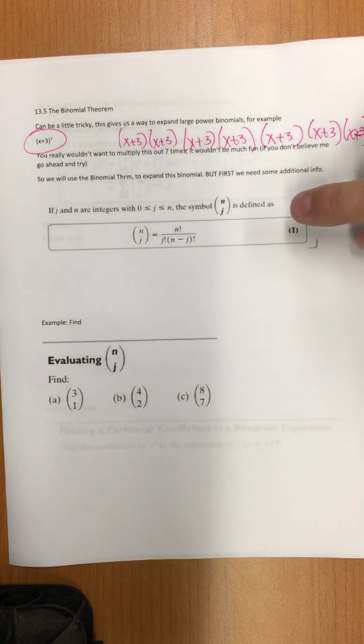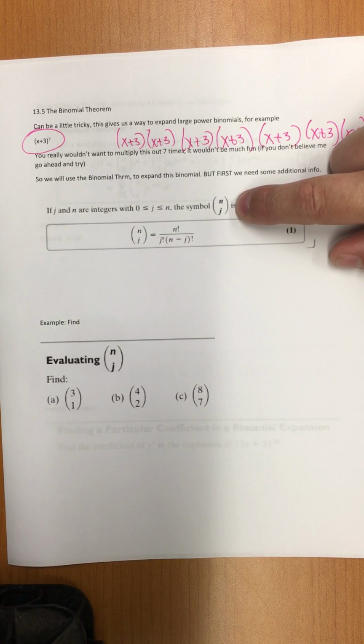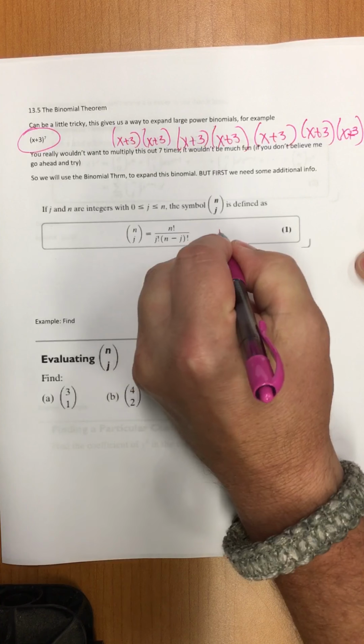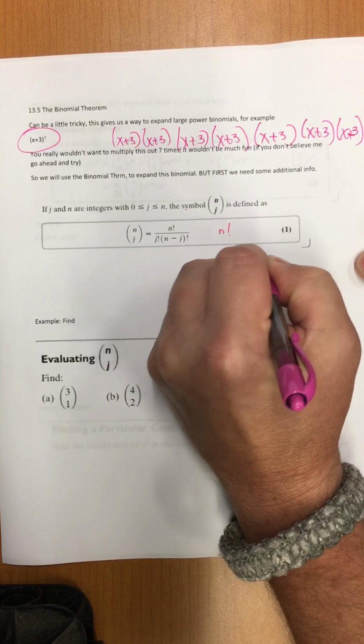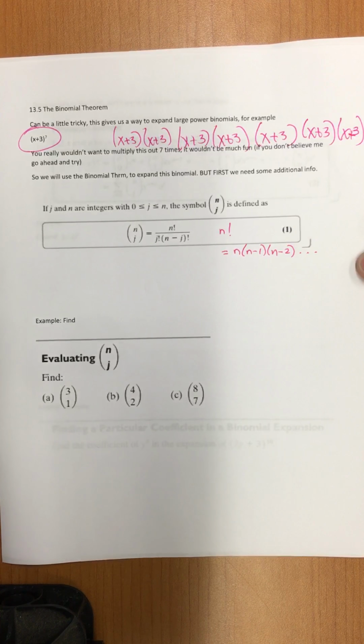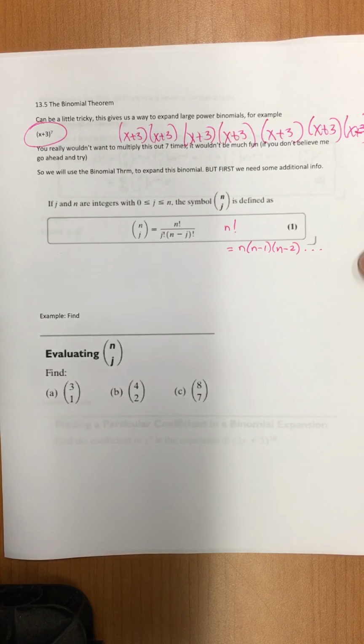So the first thing we need is some notation. This is read n choose j, and the formula is n factorial. Remember, n factorial means n times n minus 1, times n minus 2, and you keep going. So n factorial over j factorial times n minus j factorial.